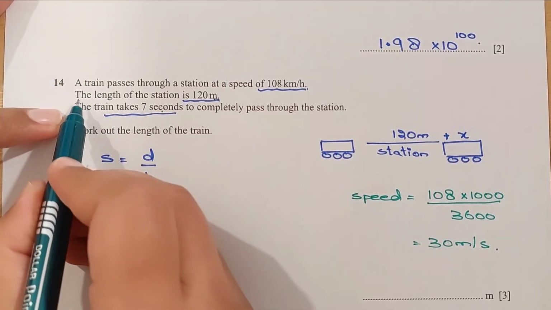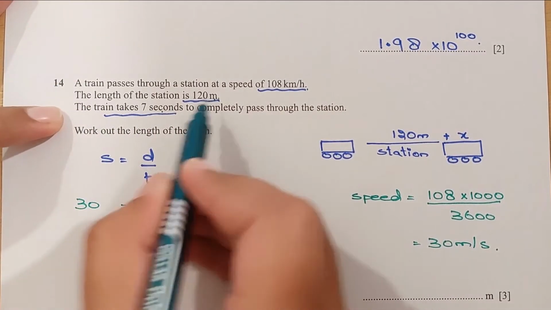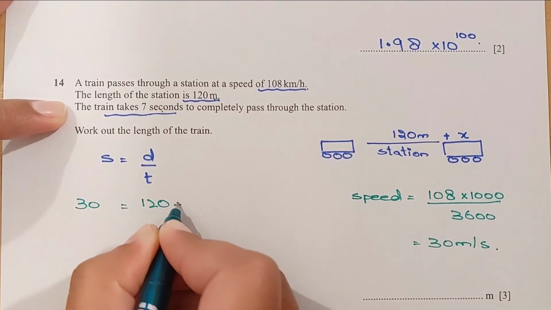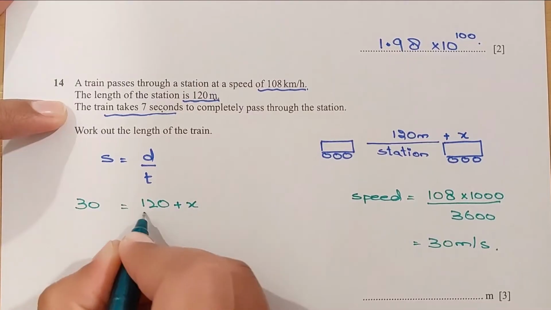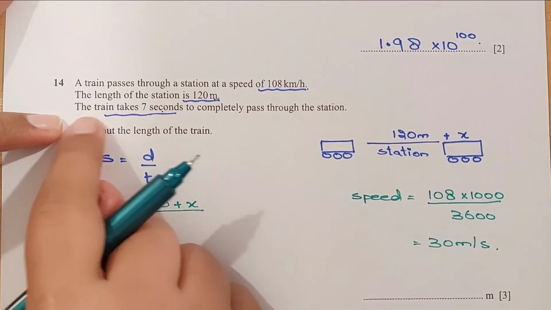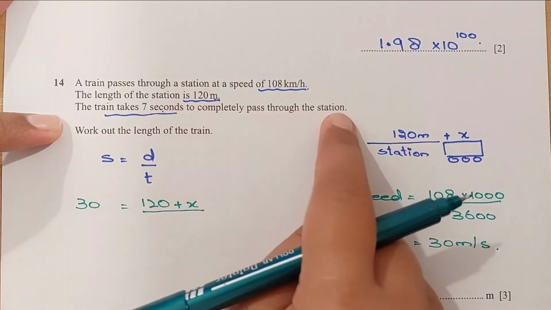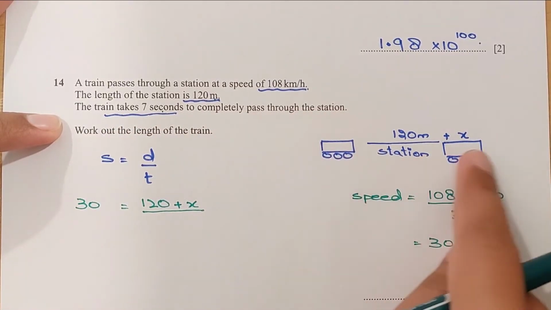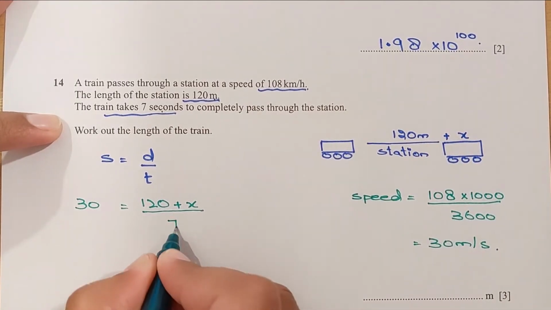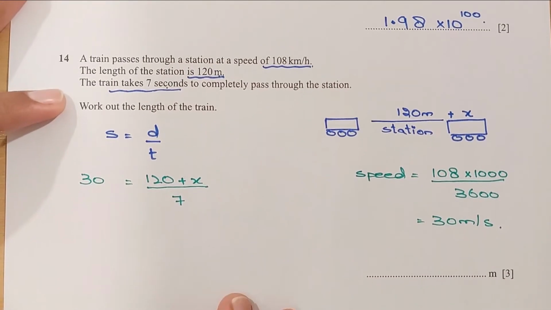The distance is basically the length. The length of the station is 120 plus the length of the train x. Why are we adding? Because the time given is that the train takes 7 seconds to completely pass through the station. So the train completely passed the station. The time is 7 seconds. Now let me solve for x.